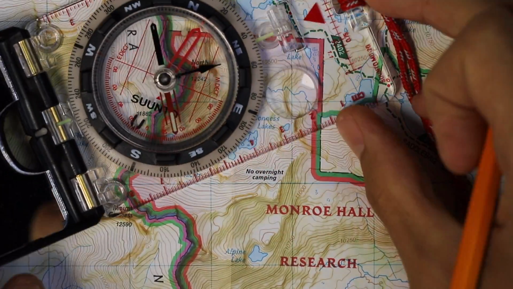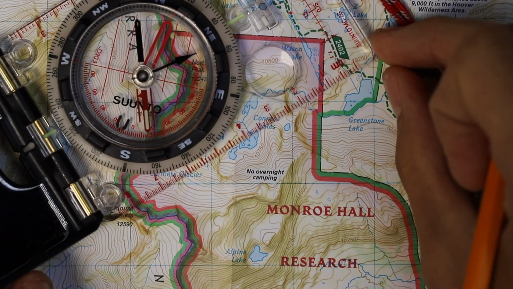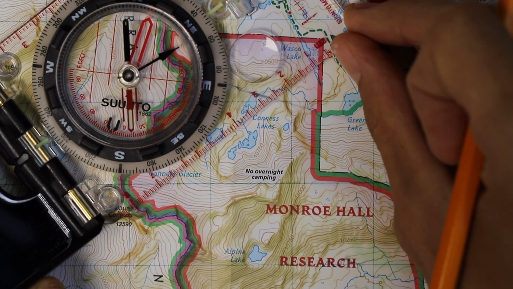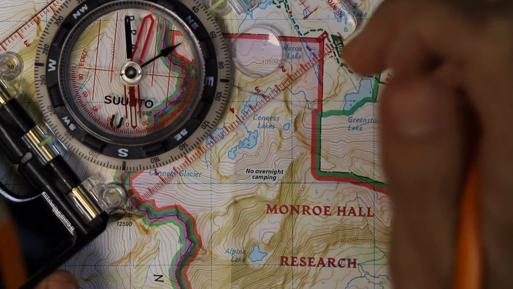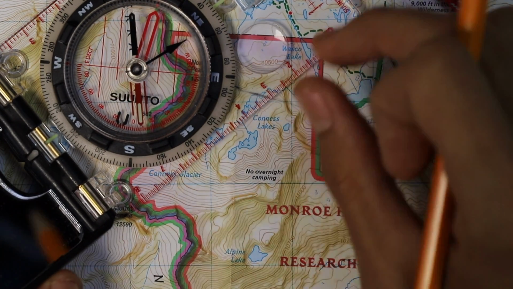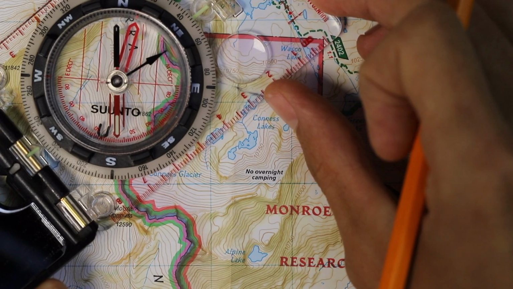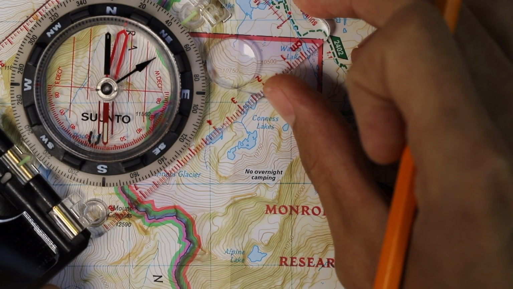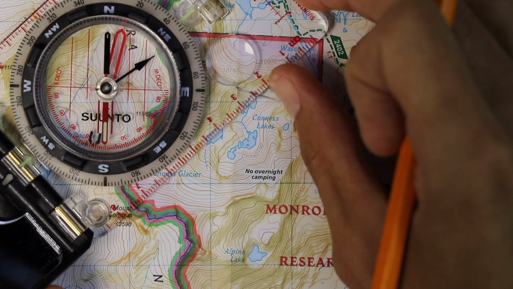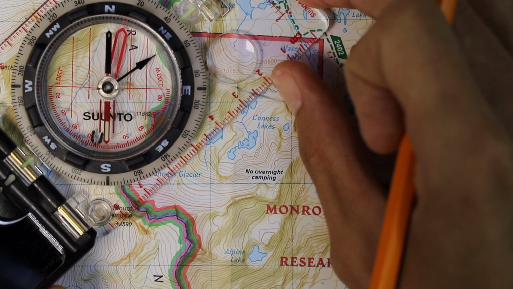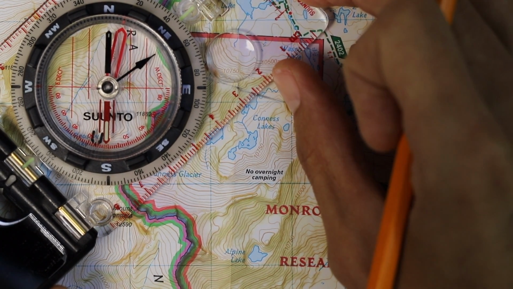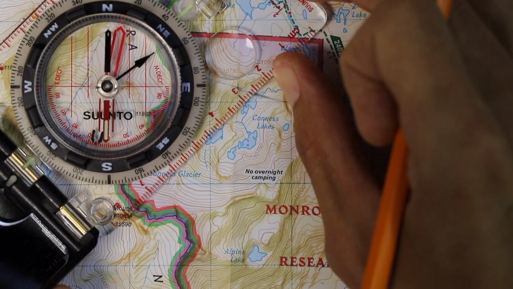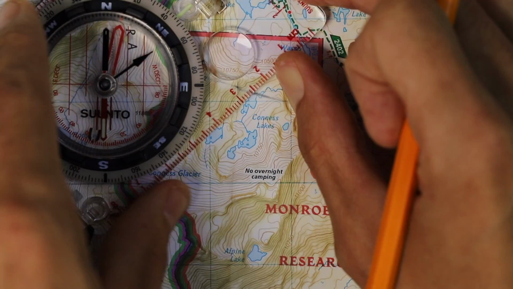Let's go ahead and line the base plate up with Mount Conness's summit. And we're simply going to rotate the compass, just like before, trying to find some blue lines that we can use, perhaps these ones right here, up with the summit here, and then rotate the compass until those lines are parallel. Again, I don't like to stack them. I like to have them parallel like that. That looks pretty good right there. Let's go ahead and plot that.